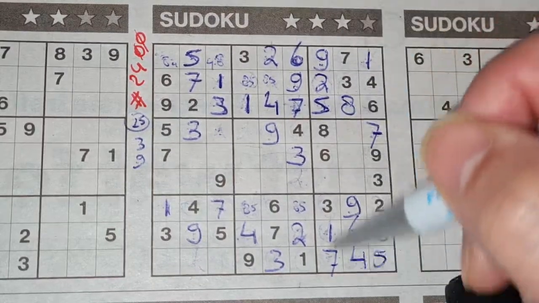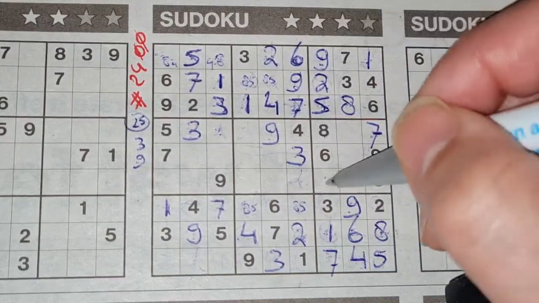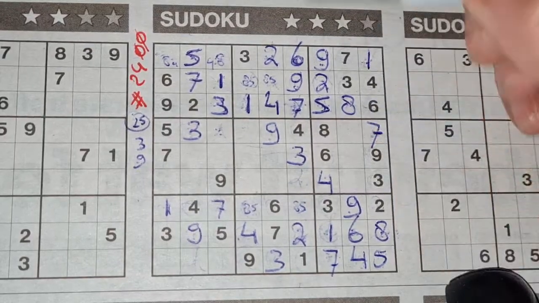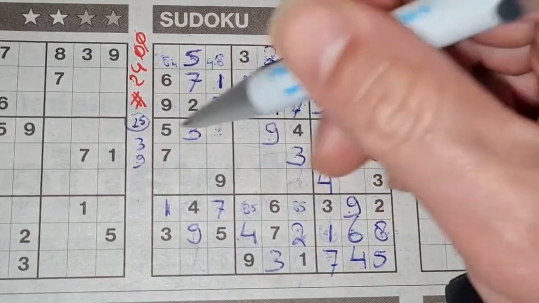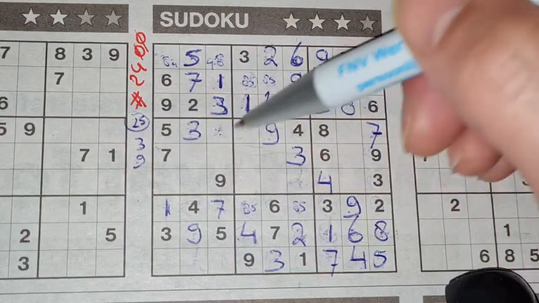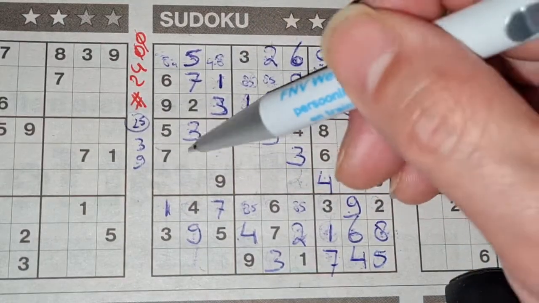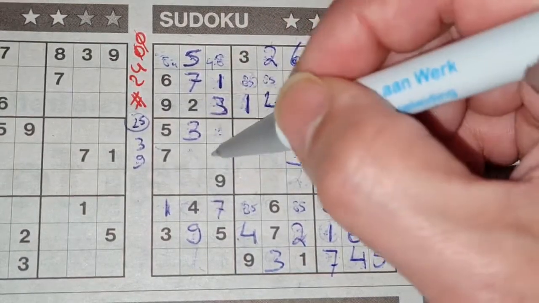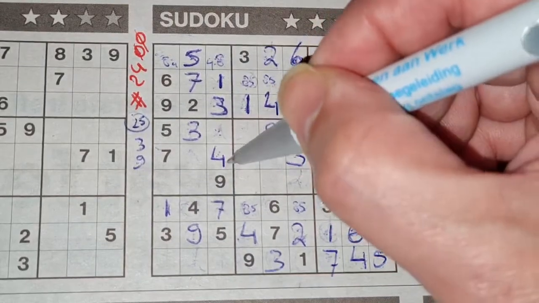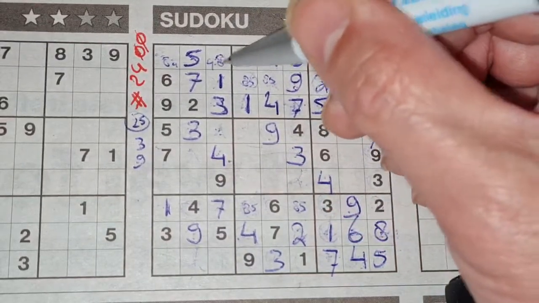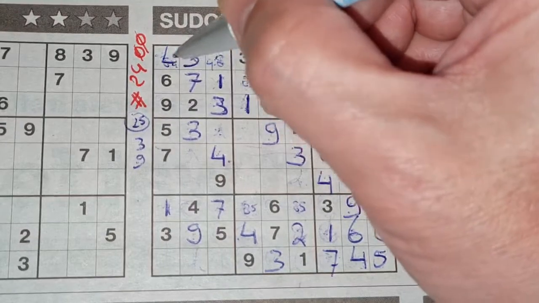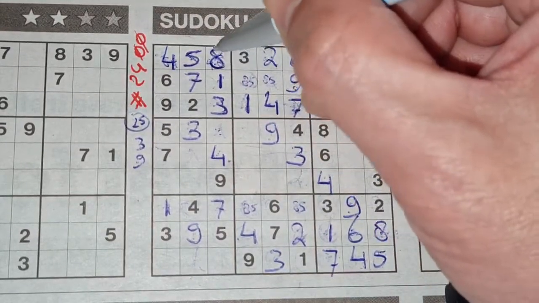1 number left in this column for the number 4. Alright, so we have a 4 in this row, 4 in that row. So in the middle row, the only 2 places for the 4 should be here or there. We see there 4, no 4 there, 4 should be here. Now we have a 4 here. So this box cannot be a 4 anymore. This box should be a 4. And this should be an 8. Alright.